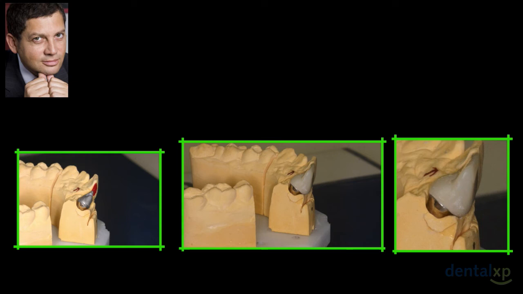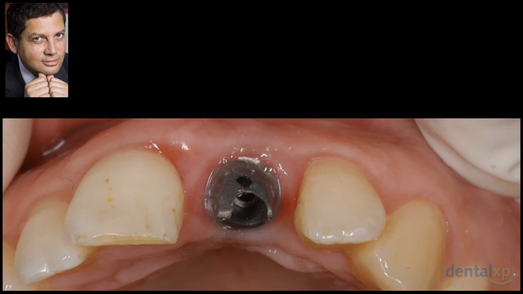And as we can observe, it's about 2 to 3 millimeters with a convex emergence profile of the abutment in this case. Then this final abutment is placed into the patient's mouth.